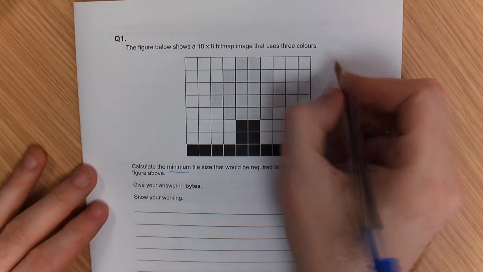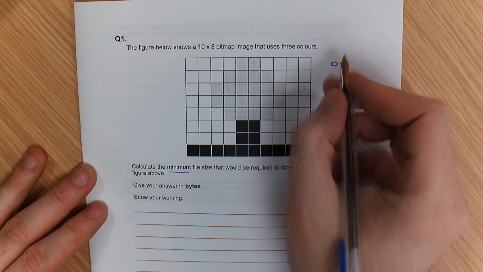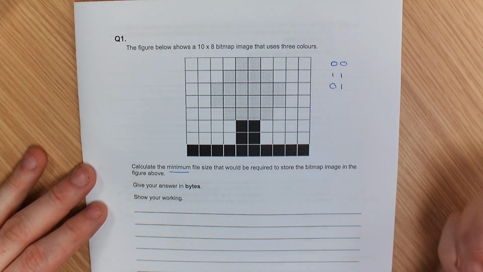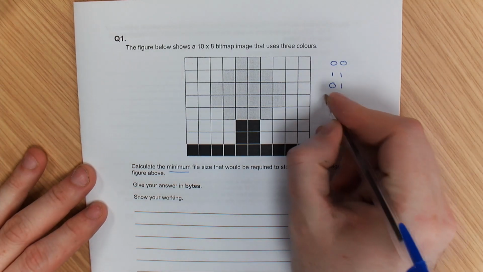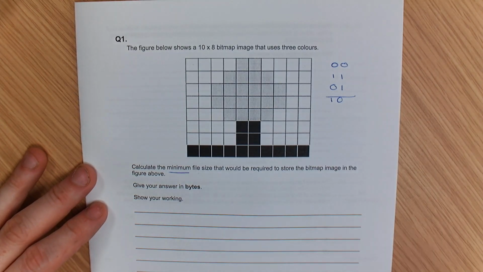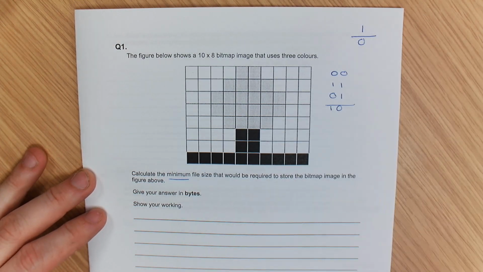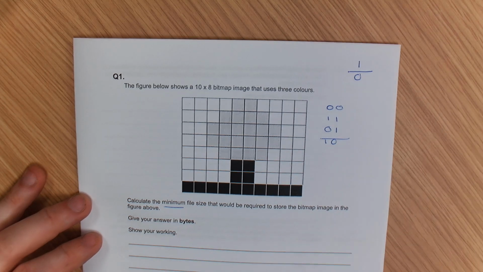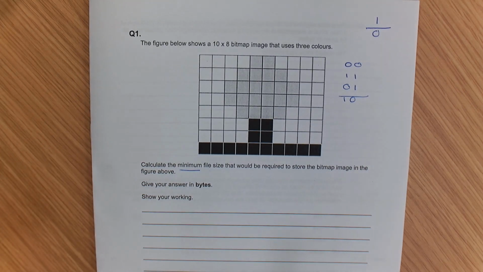If I just write this out for you, 0 0 would be, say, white, 1 1 could be black, and 0 1 could be grey. And if I really wanted to, I could have another shade of grey if I wanted to. But realistically speaking, remember, you can only represent 2 colours with a 1 and a 0, on and off. So you need to take that into consideration when you answer this question. There are always questions like this in the exam, and you've got to be prepared for them.